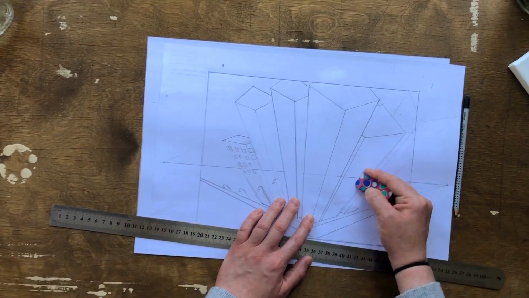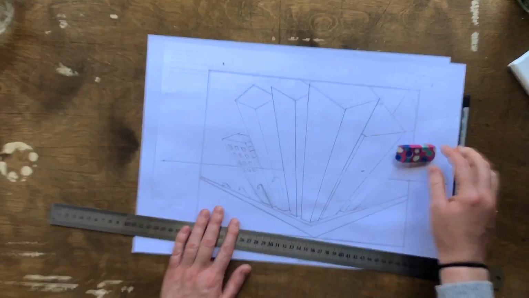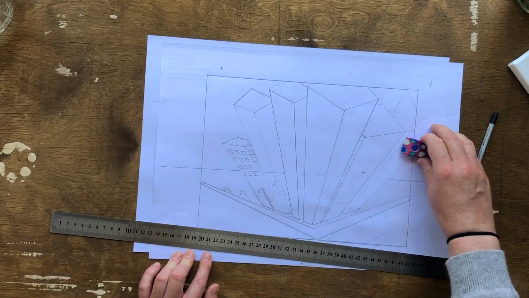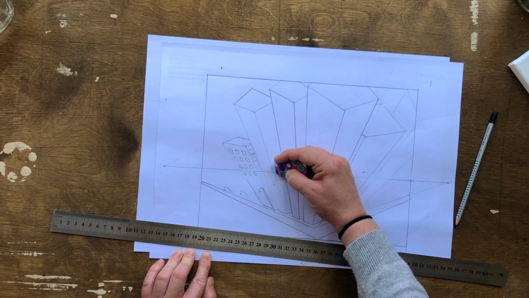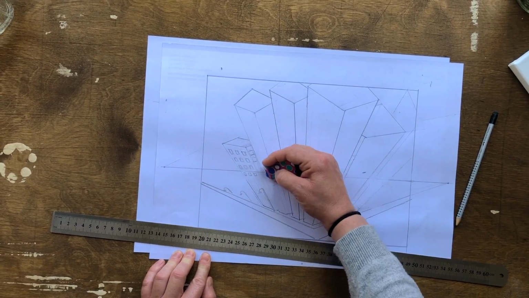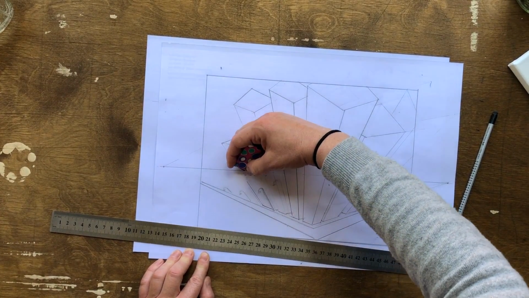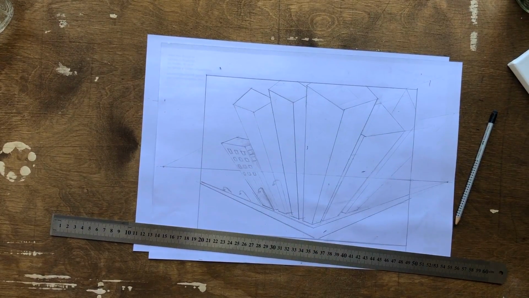So there, it's starting to come together. Erase that horizon line. And that's how you would do a 3-point perspective looking down at a city. So if you were on maybe the 16th floor looking down at your street, that's how your piece would look.